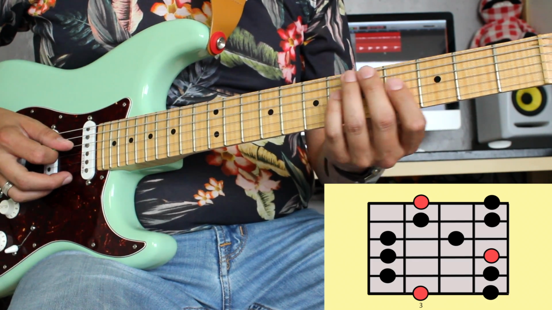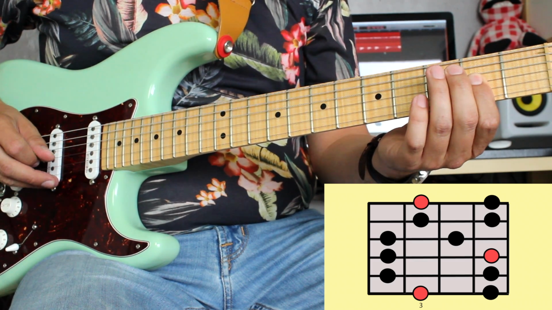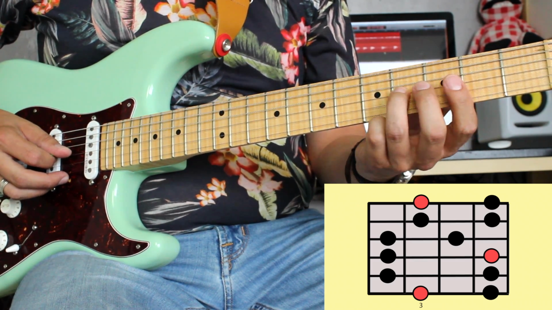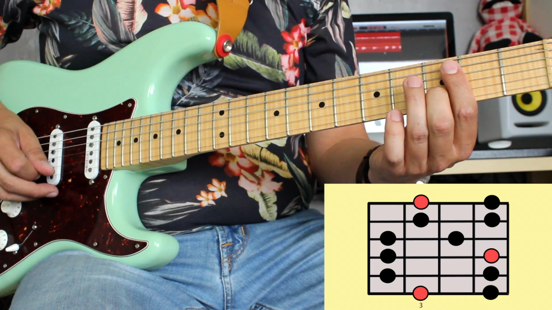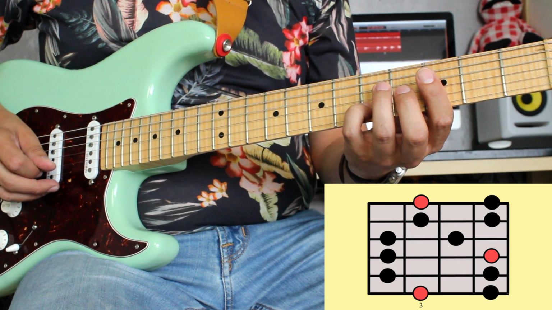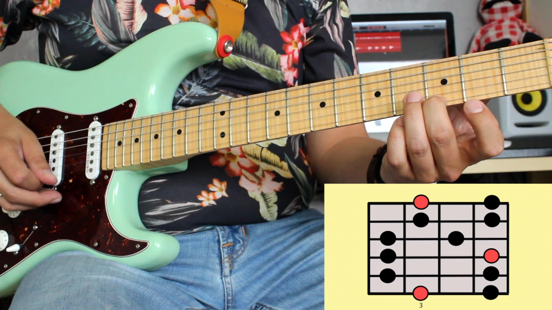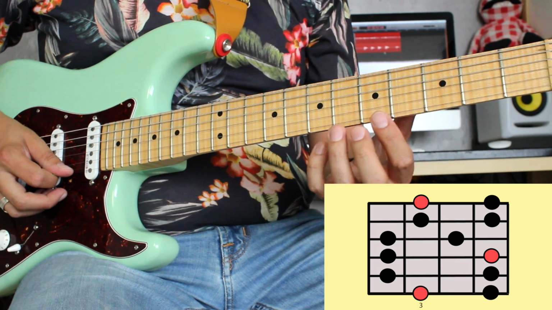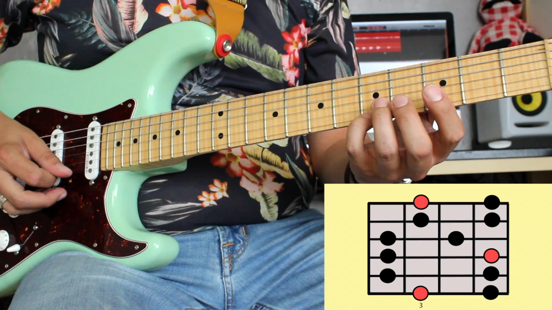Here's the 2nd octave. Then there's another A on the 2nd fret of the G string, B on the 4th fret of the G string, D on the 3rd fret of the B string, E on the 5th fret of the B string. There's a G, 2nd octave, on the 3rd fret of the E string, and then A also gets to play along, on the 5th fret of the E string.